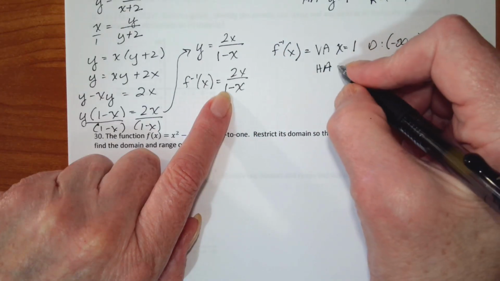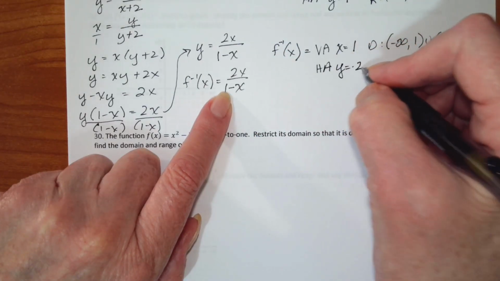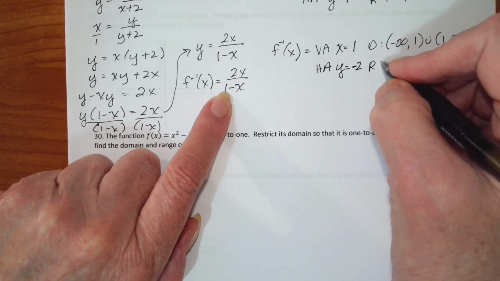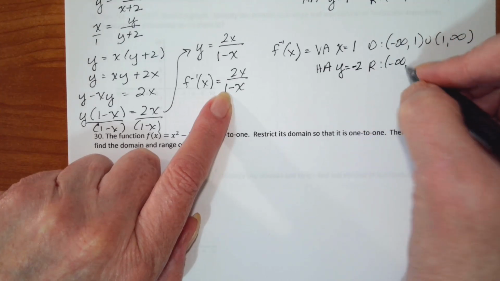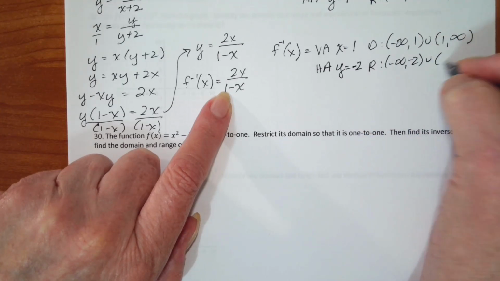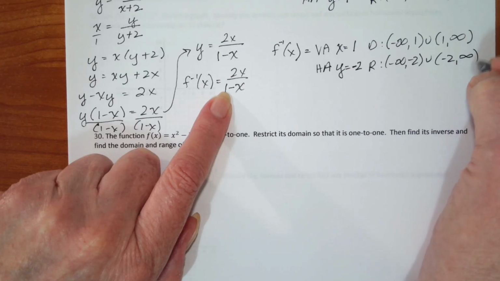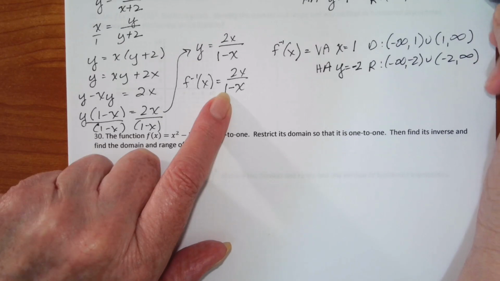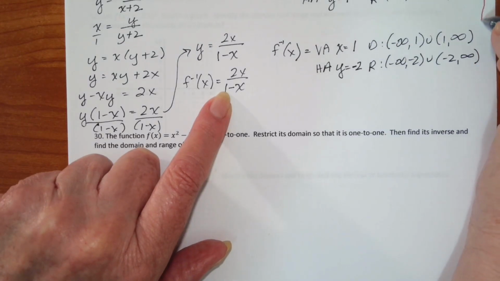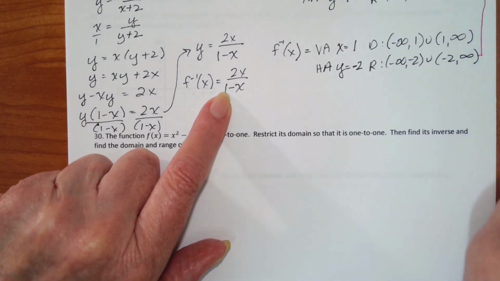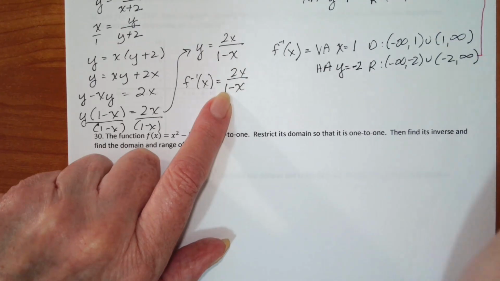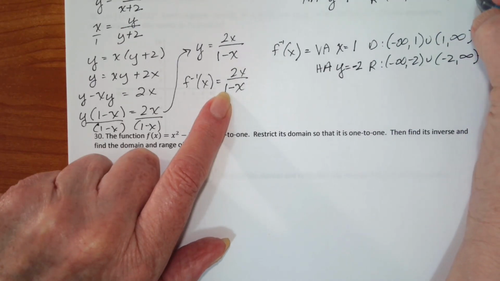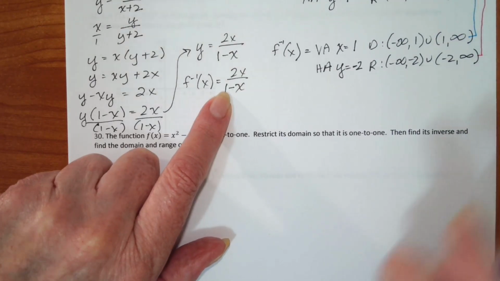So this is y equals -2. So my range is -infinity to -2 and -2 to infinity. Now, once again, you can also tell that by the domain of f is the range of f inverse. The range of f is the domain of f inverse.